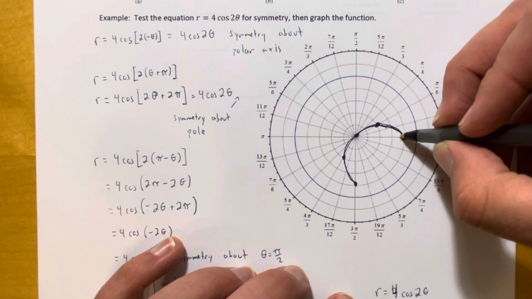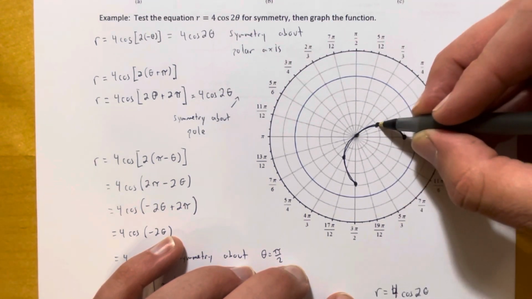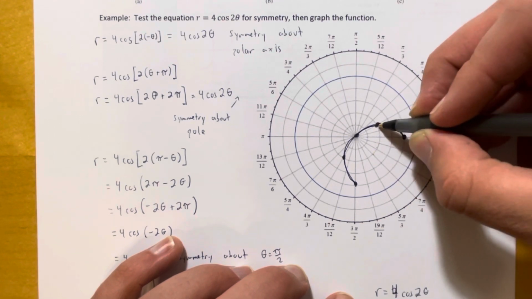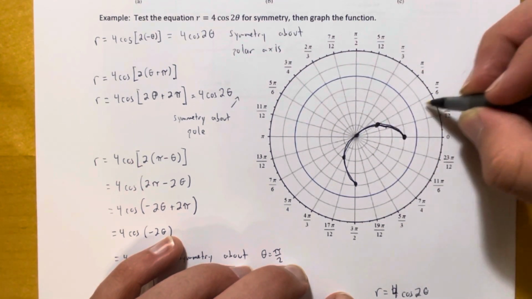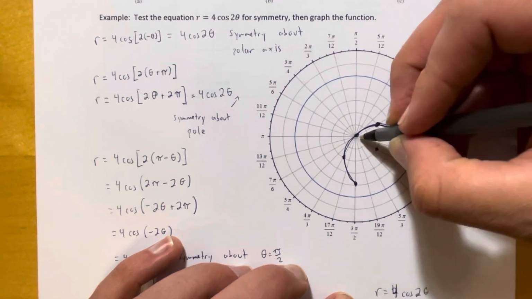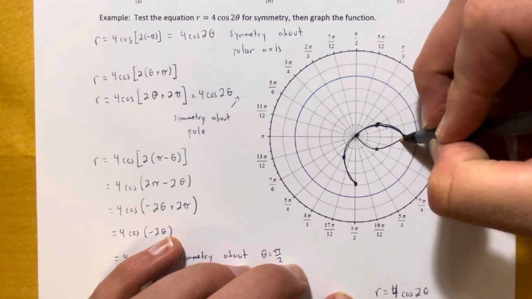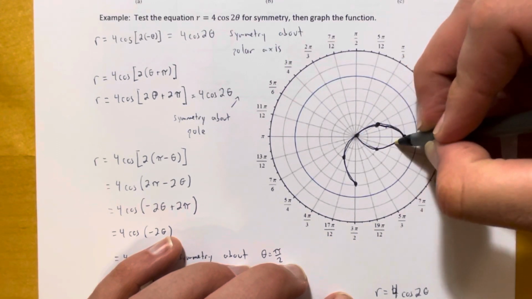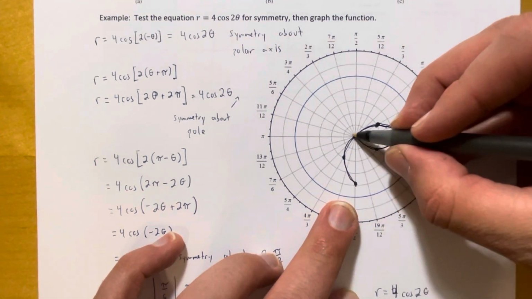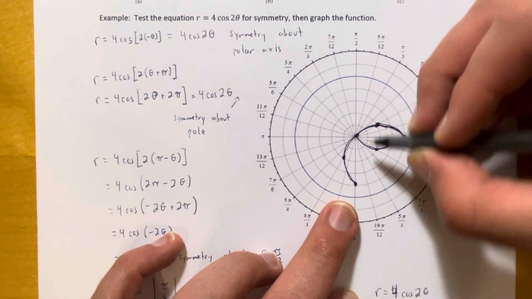So if I were to take this guy and reflect it across the polar axis, I would get this point reflecting down to, what was that, pi over 6? I would get this guy reflecting down to here, and I would get kind of a matching curve below that horizontal axis right there. So I get something kind of like that. But then this curve down here would reflect above the polar axis.